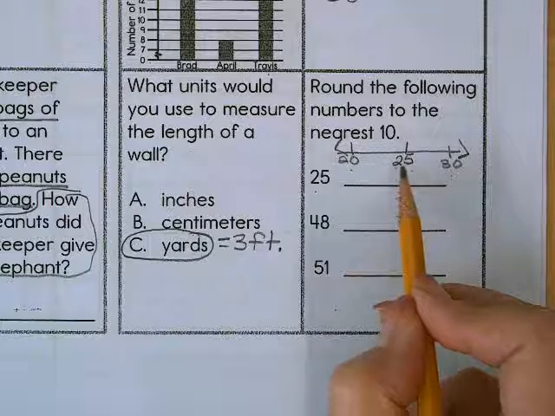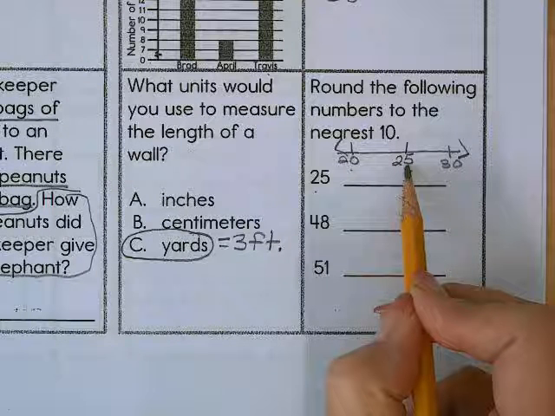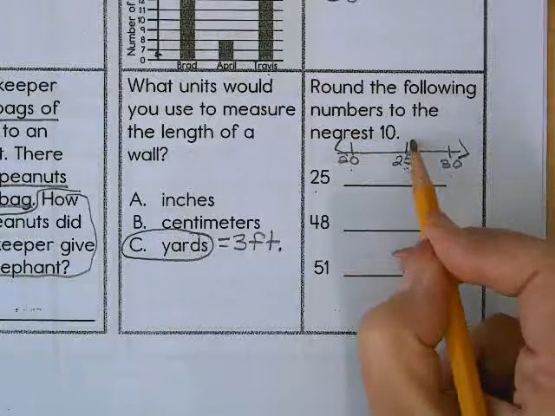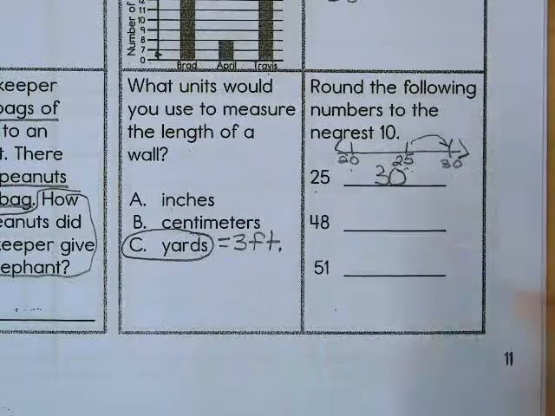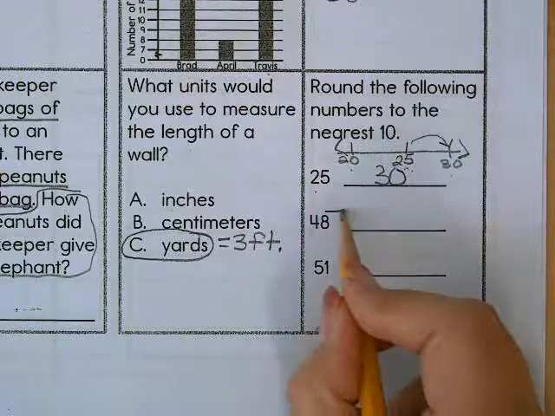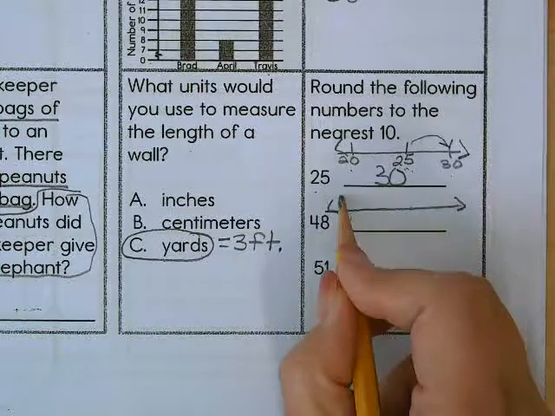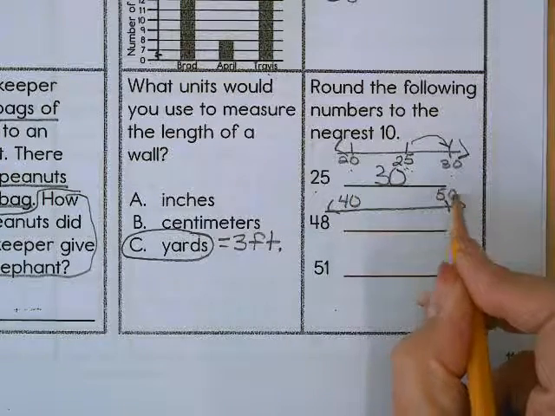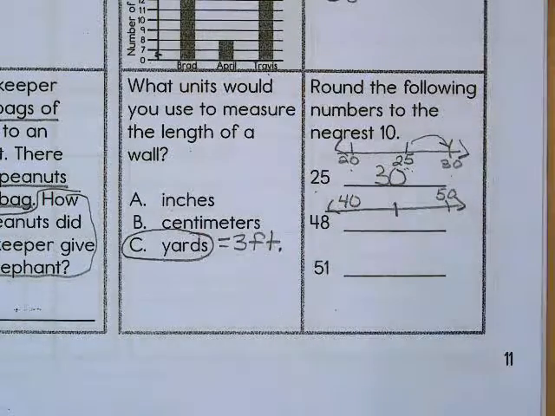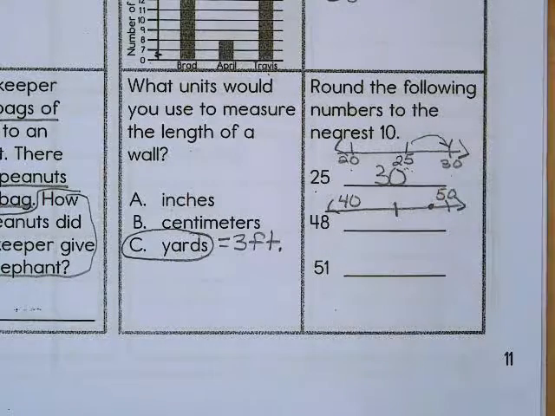So the rule is when it's right in between our 10s and the 1's digit is a 5, we're going to round up. We're going to round up to 30. Now, when we think about 48, I know that the 2 10s that 48 comes between are 40 and 50. 45 is right in the middle. 48 would be right about there.